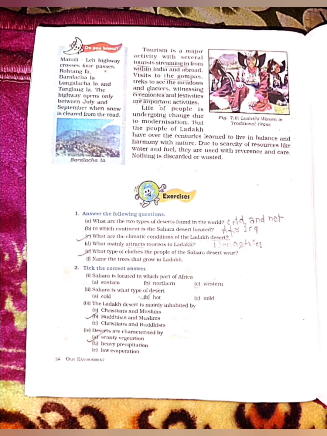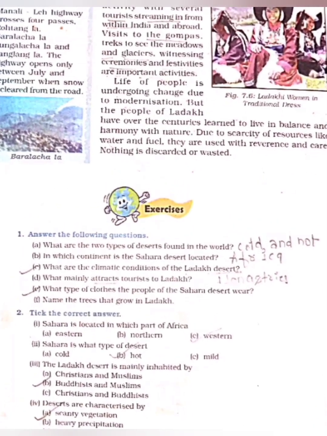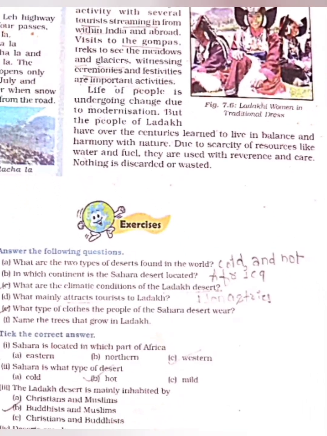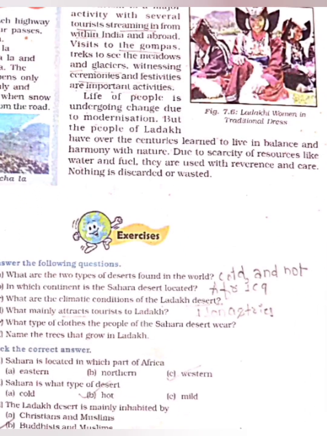We know that monasteries are present. Tourism is a major activity, with several tourists streaming in from India and abroad. Visits to the gompas, meadows and glaciers, and witnessing ceremonies and festivals are important activities.